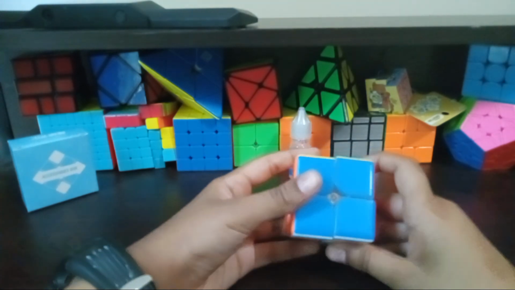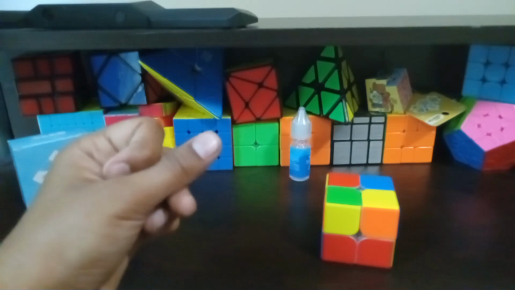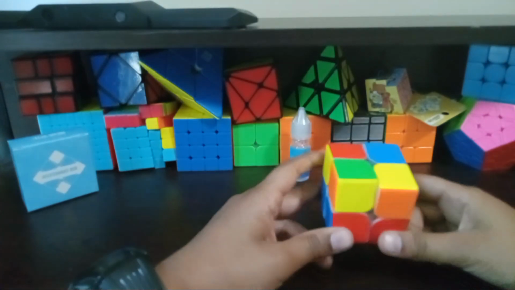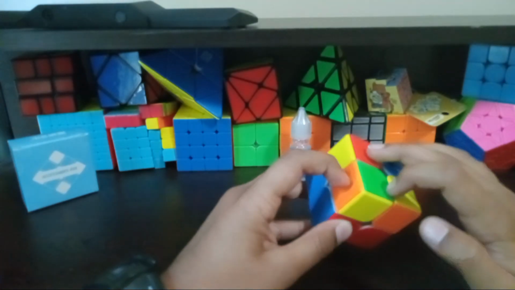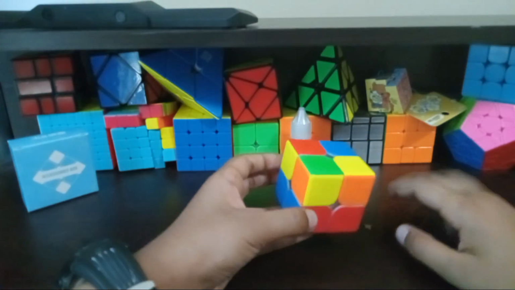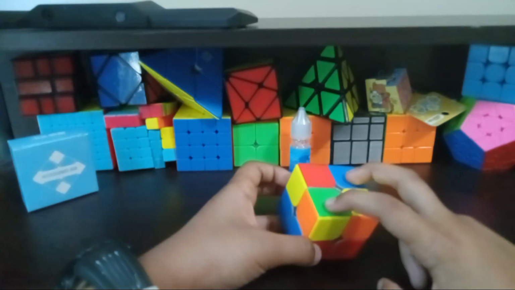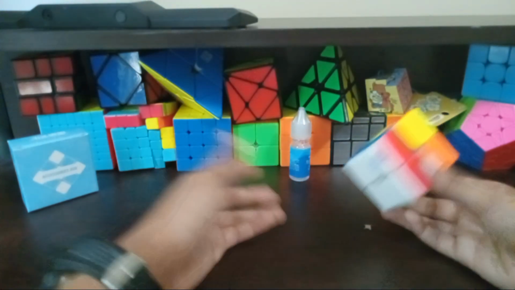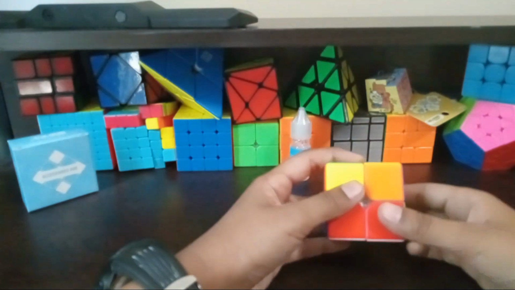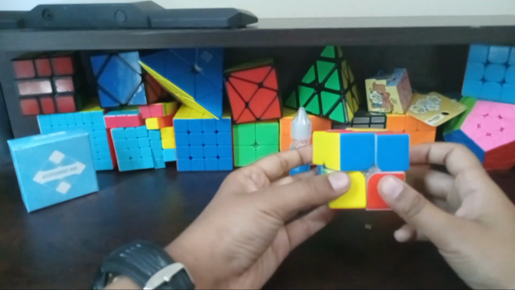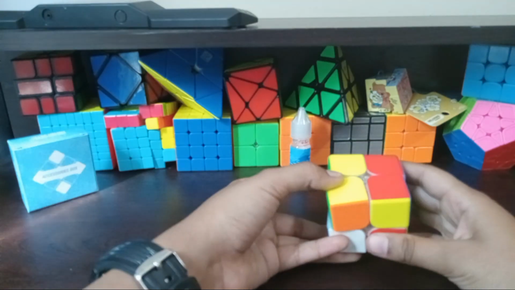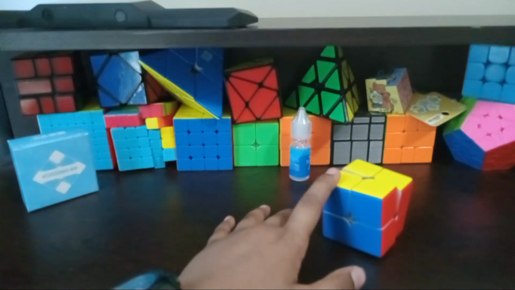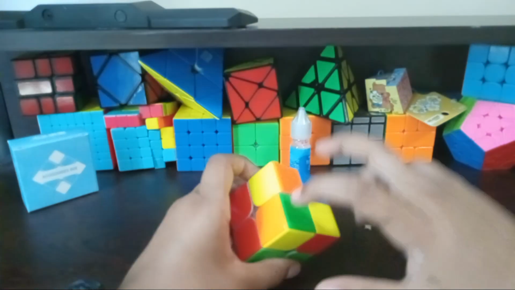But the next ones are the anti-Sune cases. So we're going to recognize using these 4 stickers, and if these two are opposite and these two are also opposite, you do the anti-Sune algorithm: L prime, U prime, L, U, L prime, U2, L. That was definitely correct. Once again, these two are opposite, but this time these two are the same.